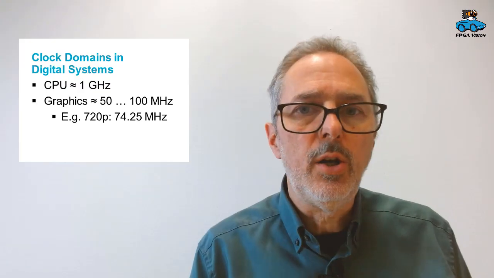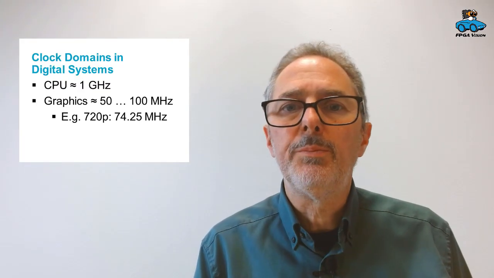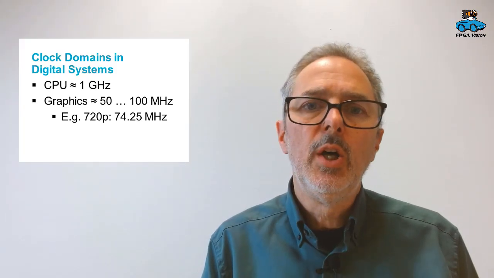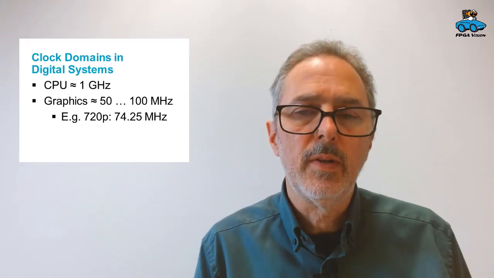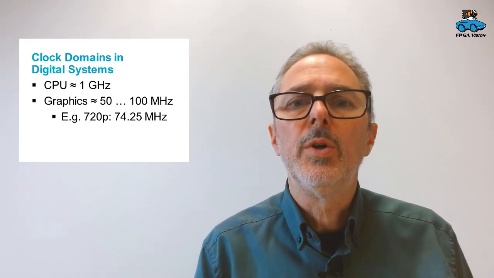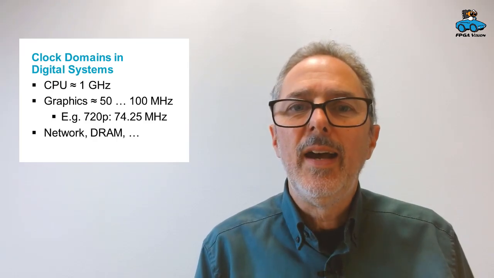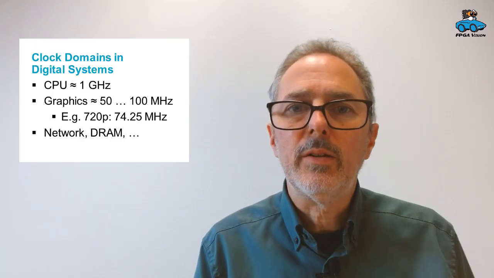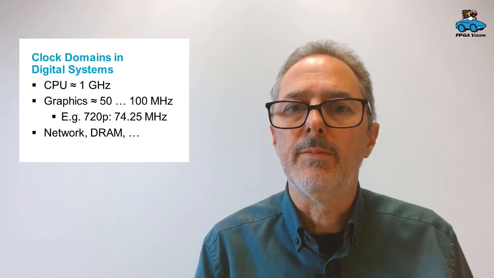And you have a second clock for the video output. And this video output is lower frequency, typically in the range of 50 to 100 megahertz. I often use 720p format, which is 74.25 megahertz. And you might have more clocks on a system, for example, for interfaces, for the memory.